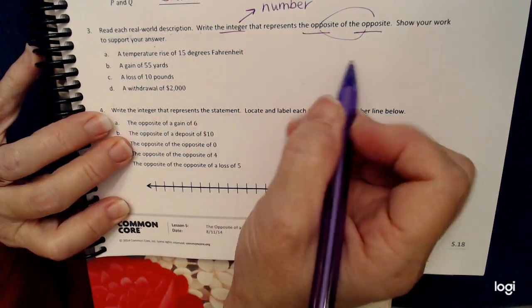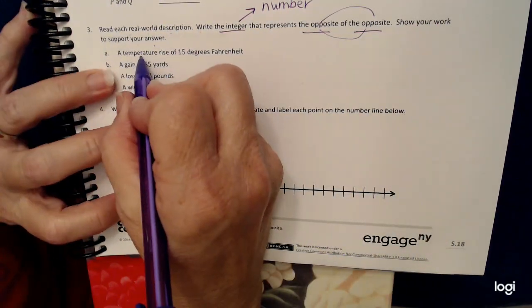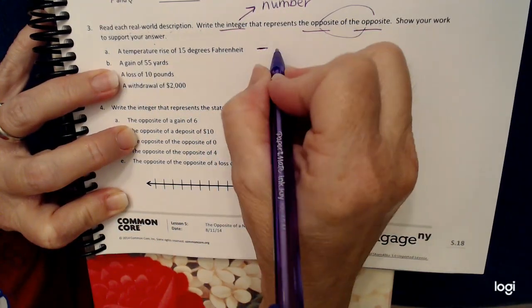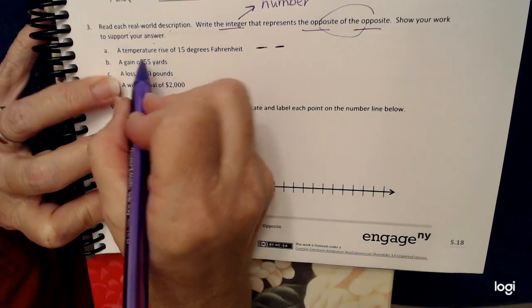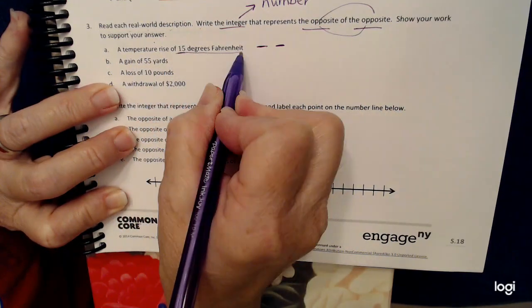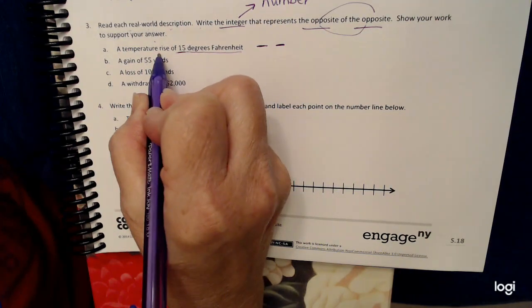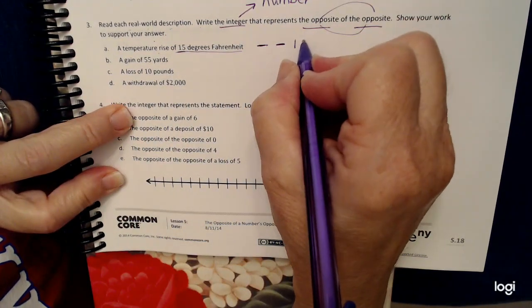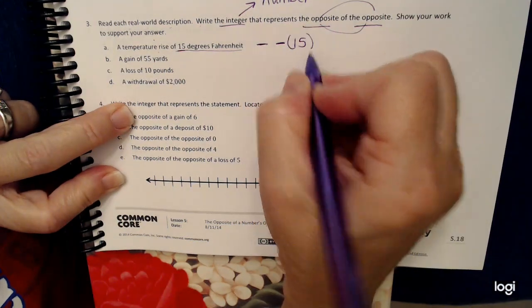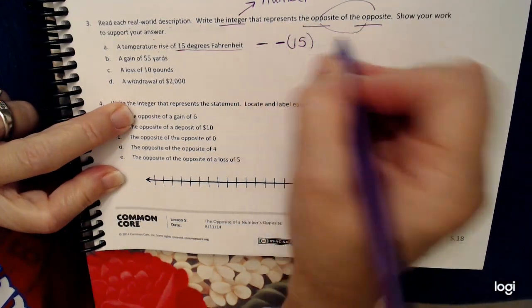Write the integer that represents the opposite of the opposite. So this answer here, I need to know what's the opposite of the opposite of a temperature rise of 15 degrees Fahrenheit. Rise means positive, so I'm going to have a positive number. So my positive number, and then I have opposite and an opposite.